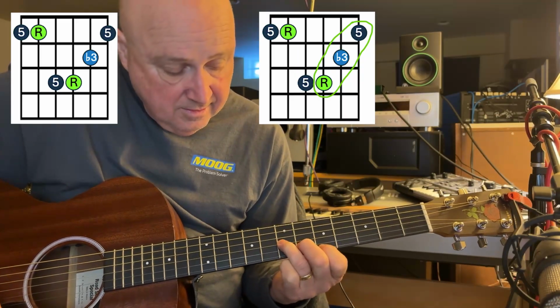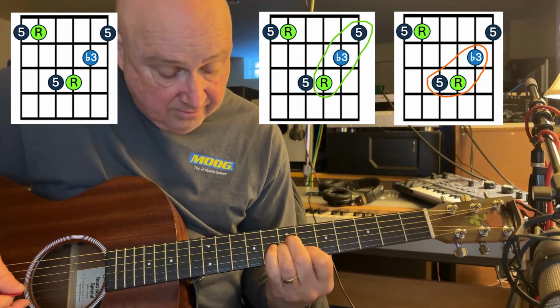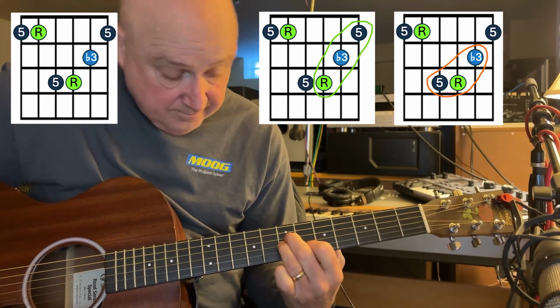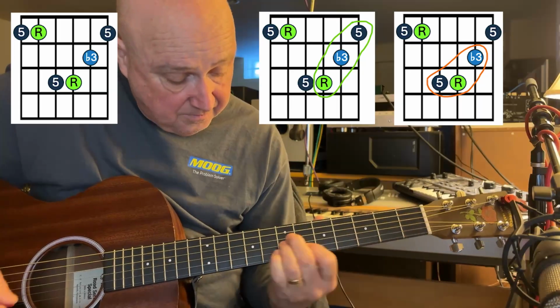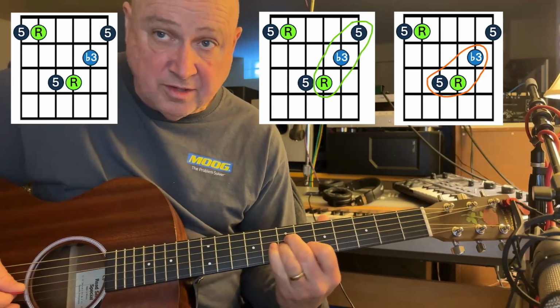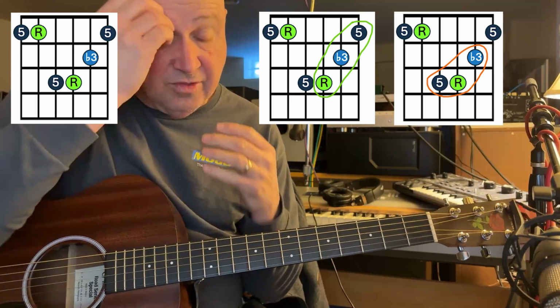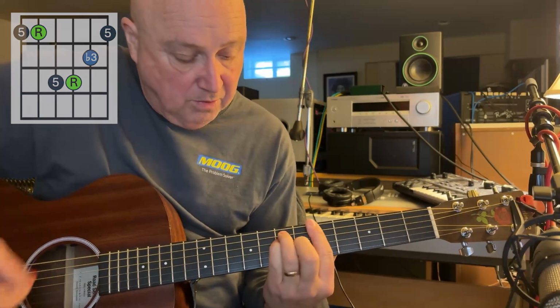Or you can play that little A minor shape that you're used to playing up there, play it right there. And there you have the 5, the root in the middle, and then the minor third. So they're your inversions, or they're your triads when you play bar chords.